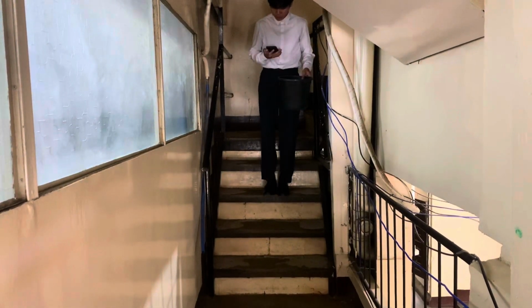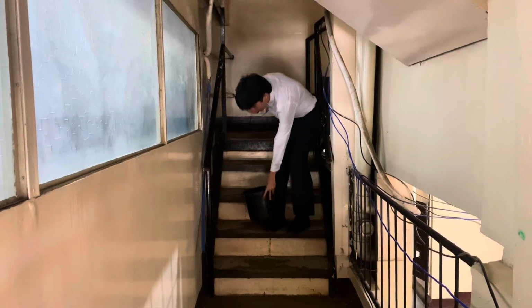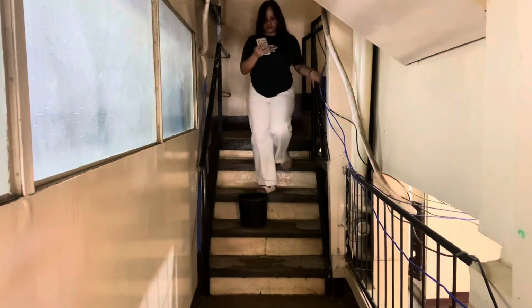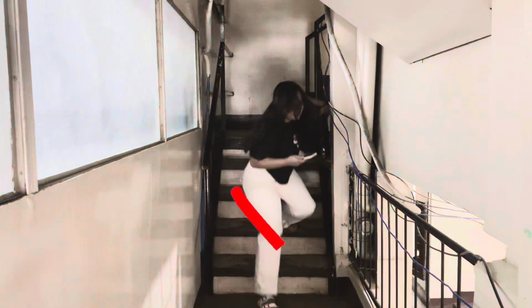Falls. For example, you are carrying a thing and you get an unexpected call from someone and you forget to place that thing in the right way. So, to avoid this hazard, you must place the thing in the right way before doing other things to avoid accidents.